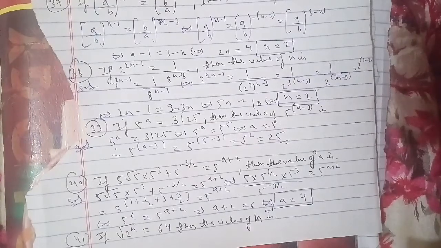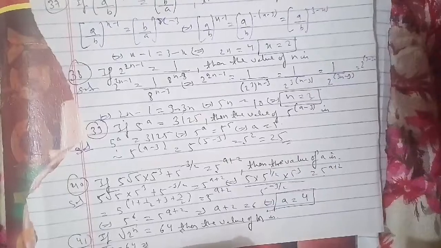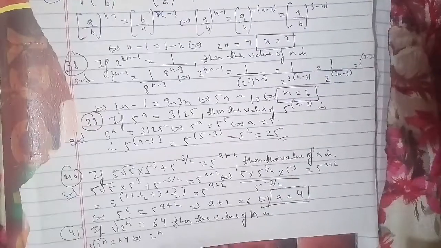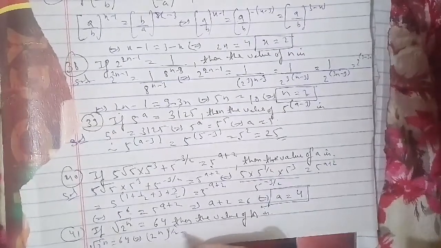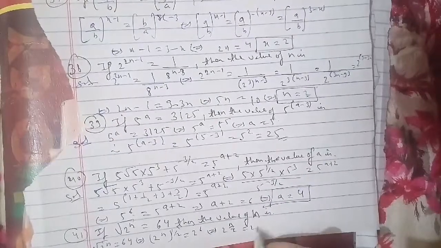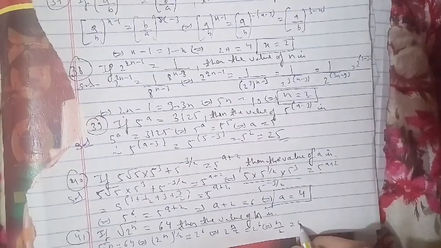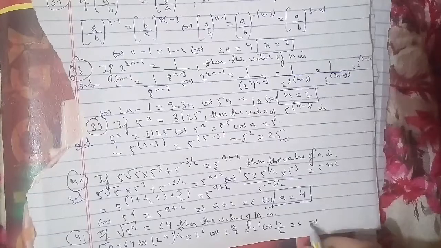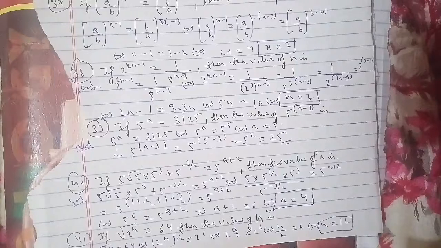Now we'll go ahead with another one, the 42nd question of the session, which is the important one here. The question is, if (√3)^5 × 9^2 = 3^n × 3^√3, then the value of n is, this we have to find out.